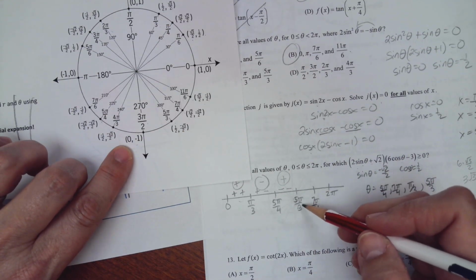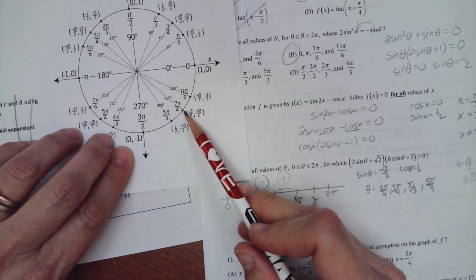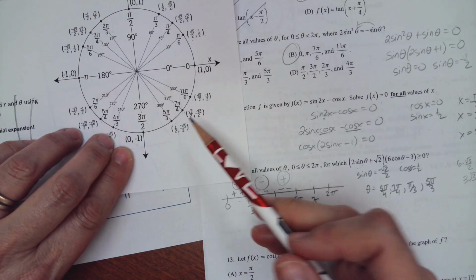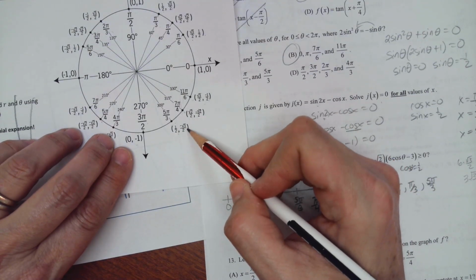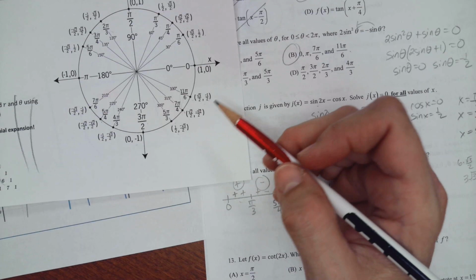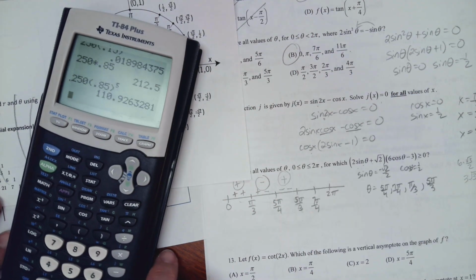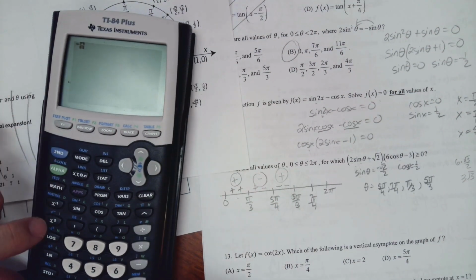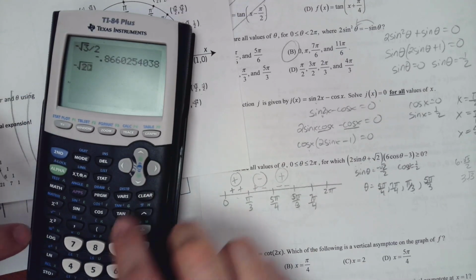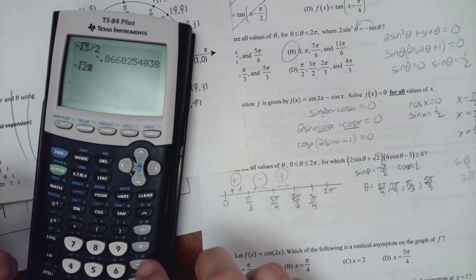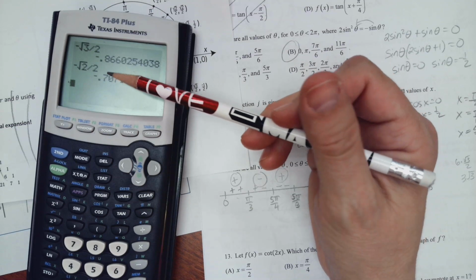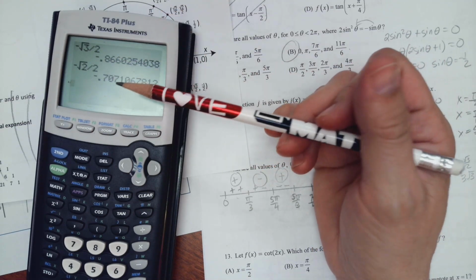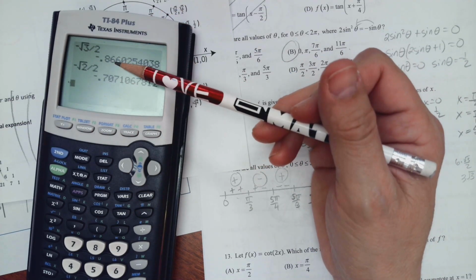All right, now this is the worst part. From 5 pi over 3 to 7 pi over 4, that's like a little tight area right there. So I need a y value that's between these numbers. So let me tell you, negative radical 3 over 2, and negative radical 2 over 2. All right, this is what I'm talking about, the calculator. So I need a y value that's between these. So I'm just going to say 0.8, all right, negative 0.8.